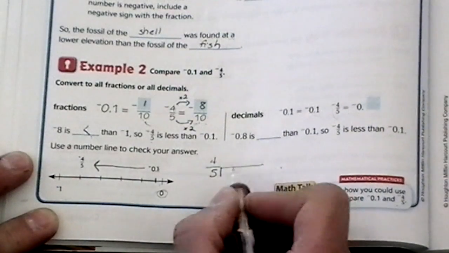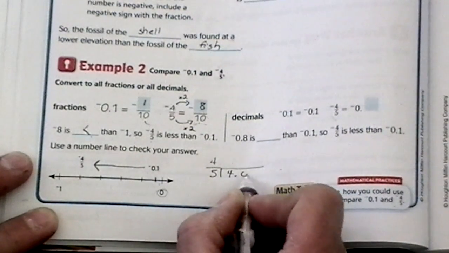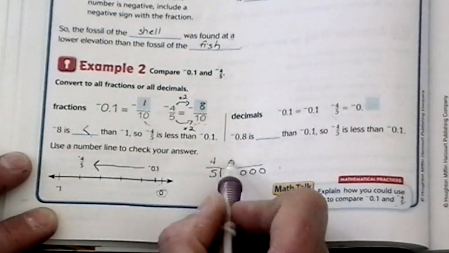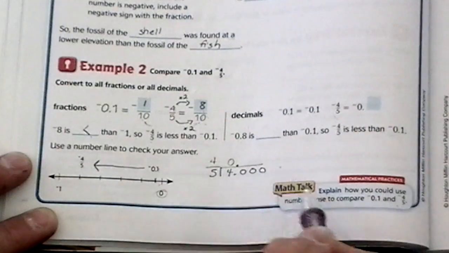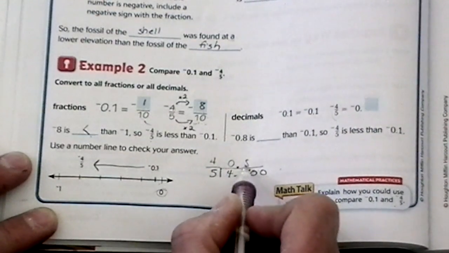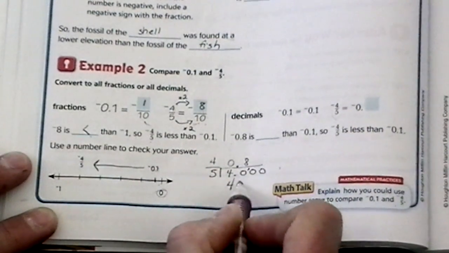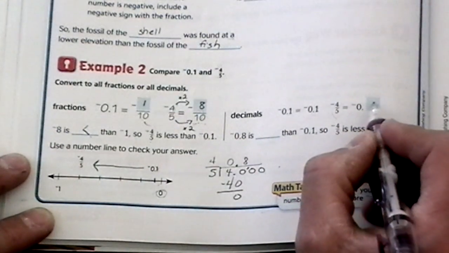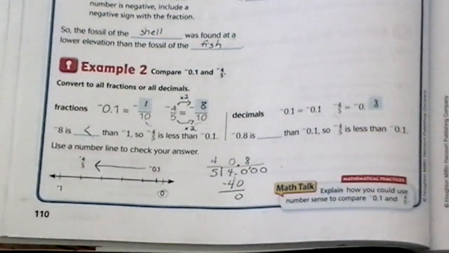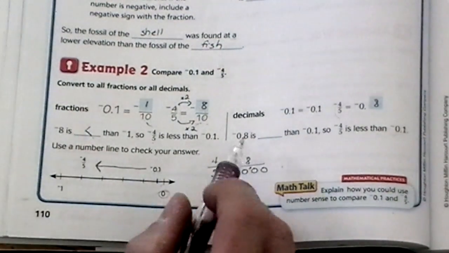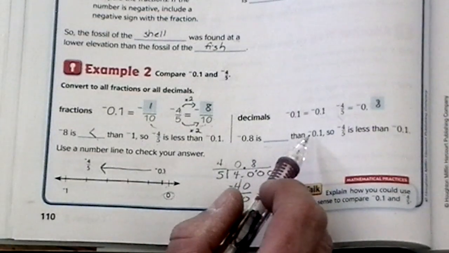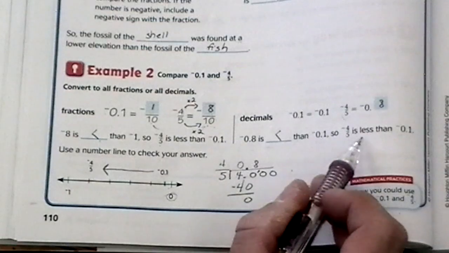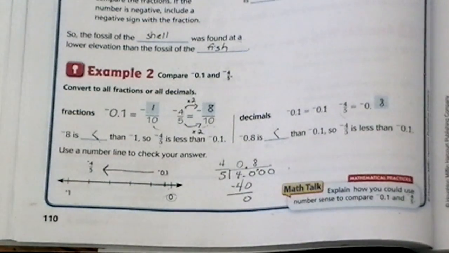I'm going to draw my house, bring my 4 down, and add my 3 zeros. 5 goes into 4, 0 times, bring my decimal up. 5 goes into 40, 8 times, 5 times 8 is 40. 40 minus 40 is 0, so that means it's equal to negative 0 and 8/10. Negative 0 and 8/10 is blank negative 0 and 1/10, that's less than. So negative 4/5 is less than negative 0 and 1/10.